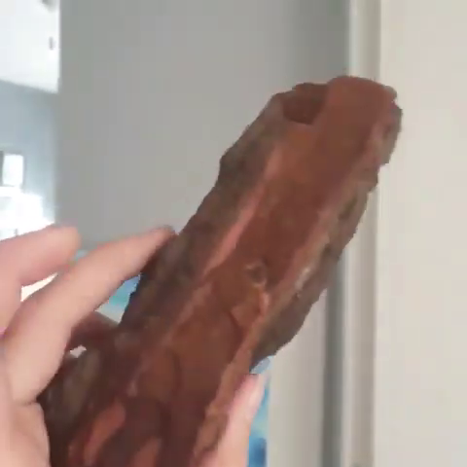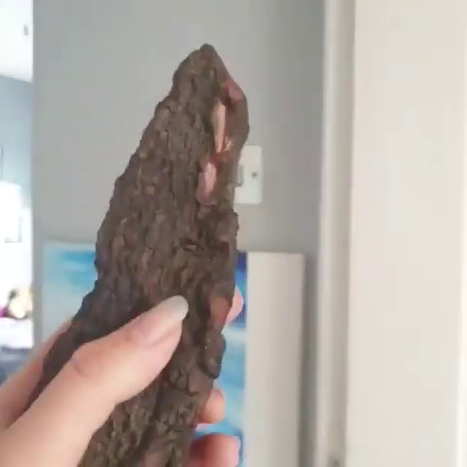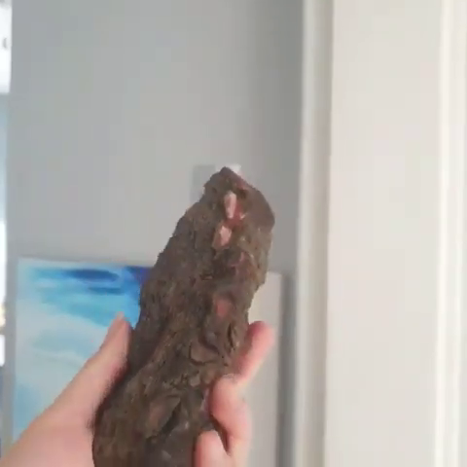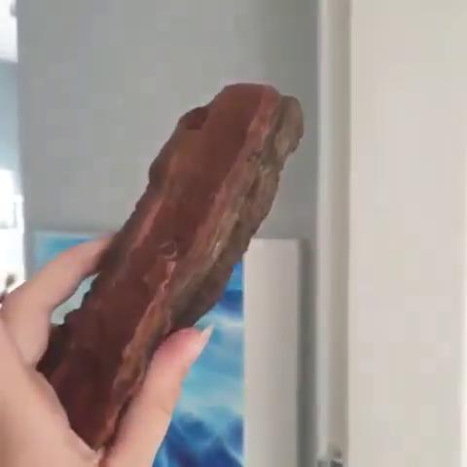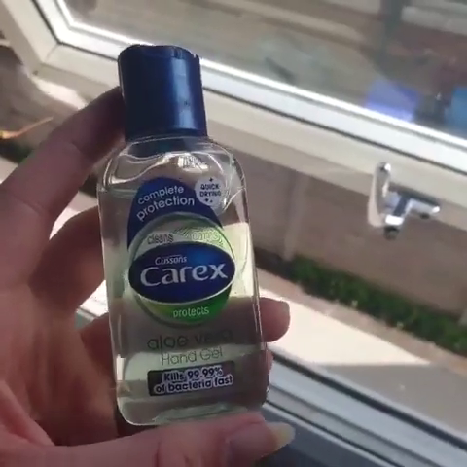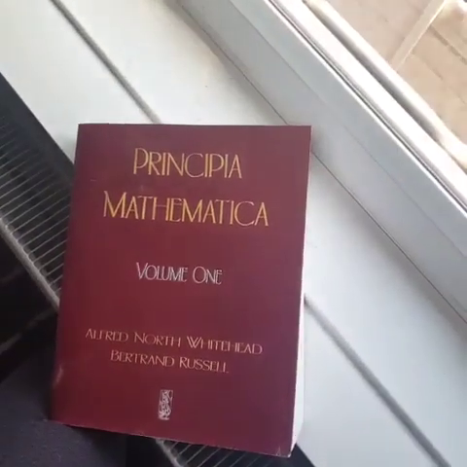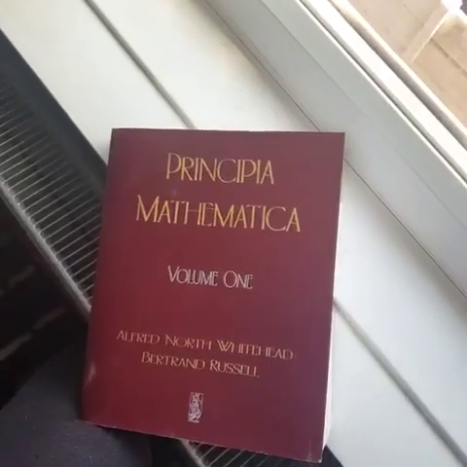Number 12 is wood or bark. This is sandalwood, and I've got it because it smells beautiful. But I want to know, does wood or bark off of a tree conduct or insulate electricity? Number 13 is hand sanitizer. Does hand sanitizer conduct or insulate electricity? Object 14 is humans. Do humans conduct or insulate electricity? And finally, object number 15 is a book or paper. Does paper conduct or insulate electricity?